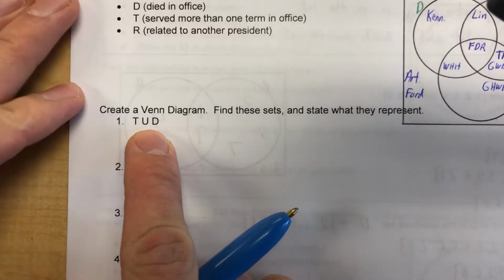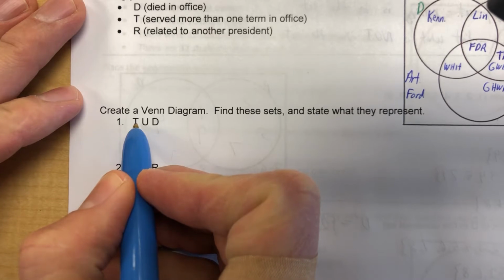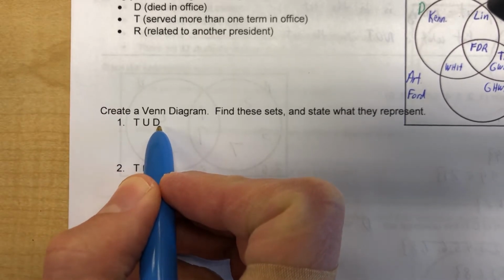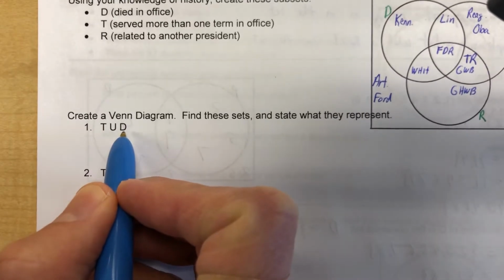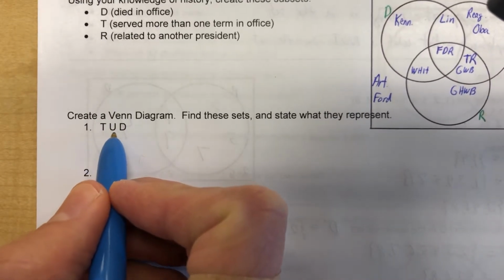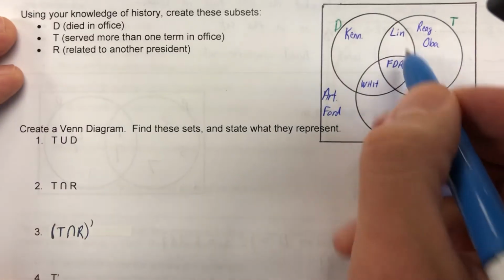So, T union D. This is the list of every president that served more than one term and also died in office. Now, it's not every president, and I think I just worded that very poorly. This is a list of all presidents that served more than one term, along with a list of all presidents that died in office. It's not the overlap of the two. That would be, in this case, Lincoln and FDR.